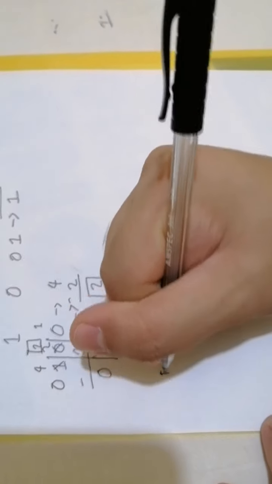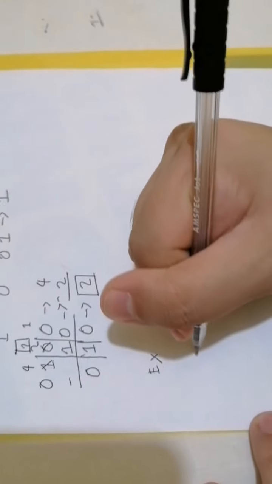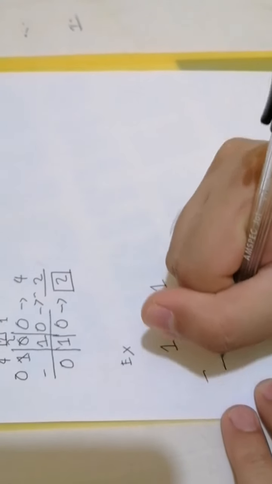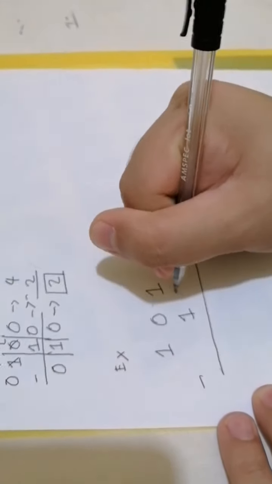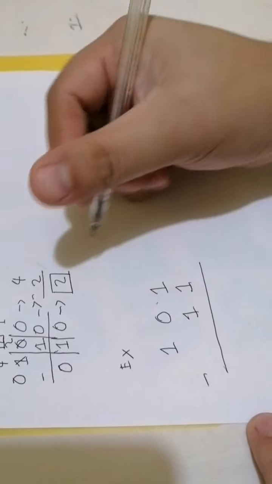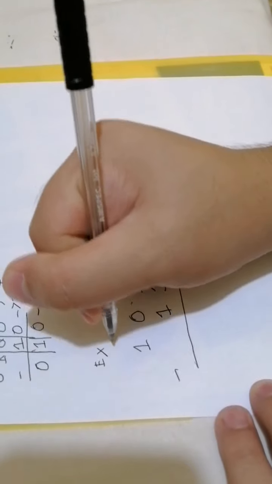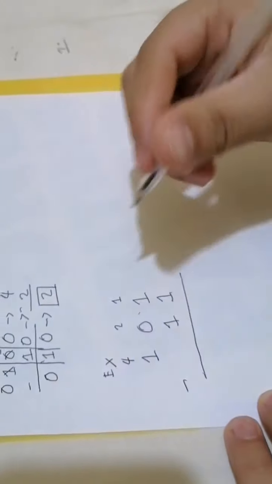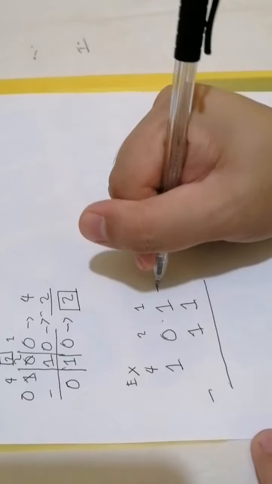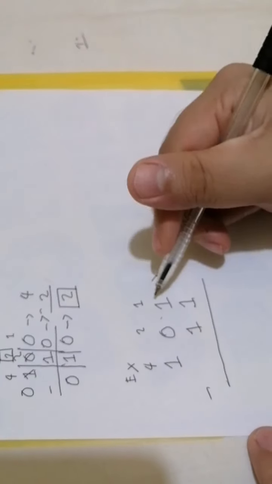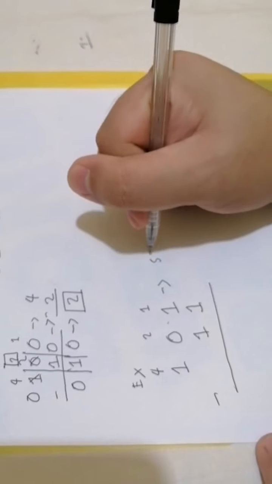Now, let's try this example. 1, 0, 1 minus 1, 1. So I'm gonna put 1, 2, and 4. We know 101 is equivalent to 5 because 4 plus 1 is equal to 5.